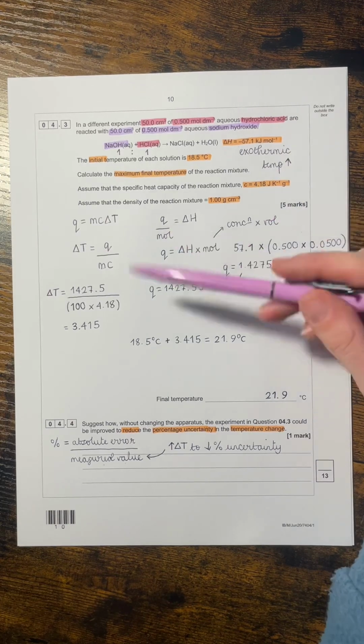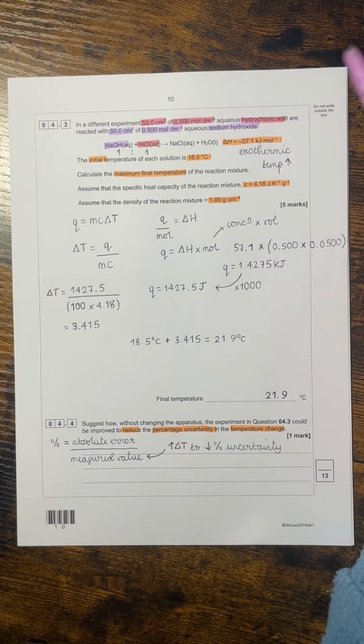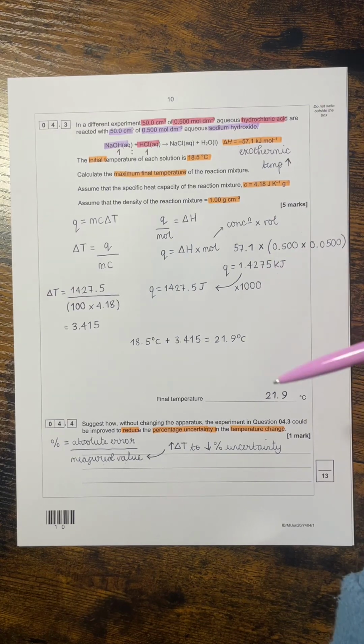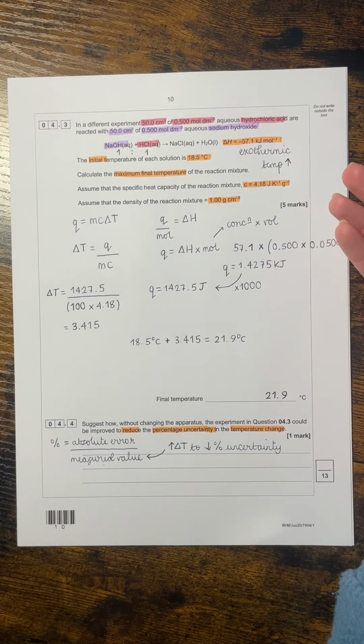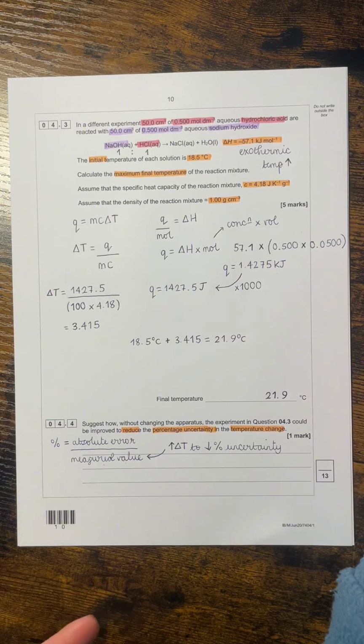We can't start really talking about equipment. Yes, if we were to make sure that we were doing it in a polystyrene cup that was stood in a beaker that had a lid on it, and we were thinking about stopping heat loss, that is still going to increase our temperature change ever so slightly. But again, that's coming back to changing the apparatus. We don't know what apparatus is being used, so we can't comment on that. So it'll always come back to thinking about the amounts of substances that you've got in the question.